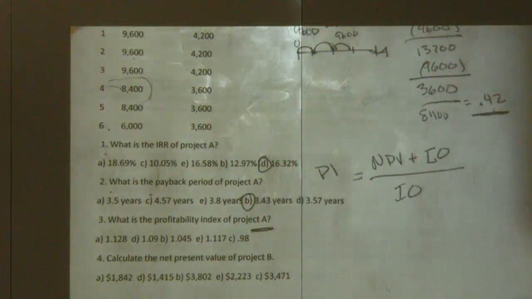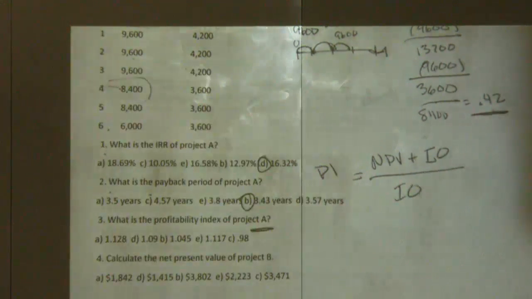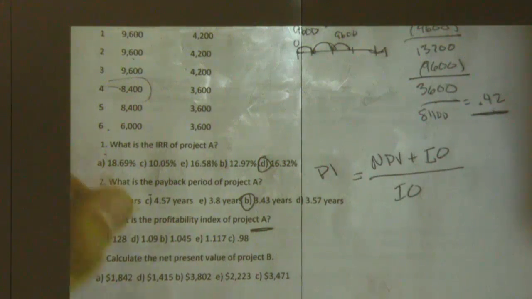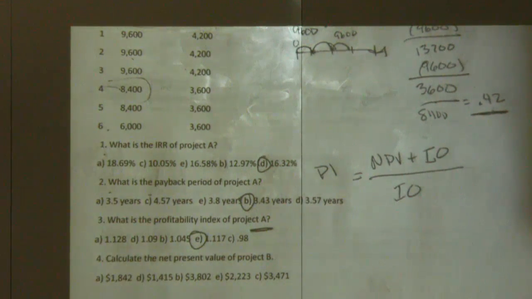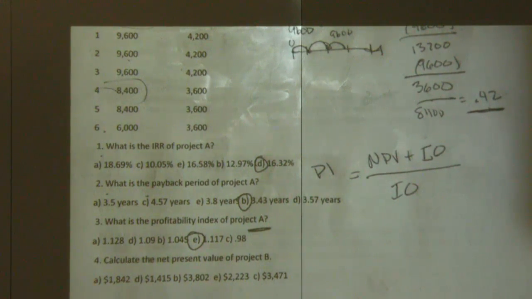You're going to add your 32,400 back in, and then divide by that 32,400, and that'll give you a profitability index of 1.117. Does that make sense? It's not too bad. It's just kind of remembering what the profitability index actually is.